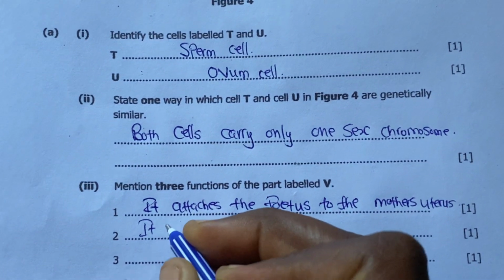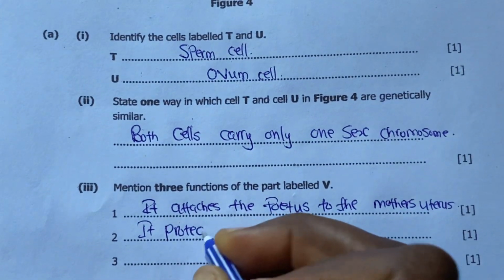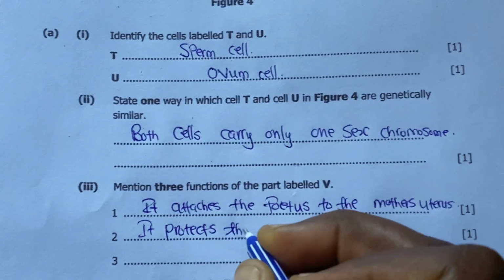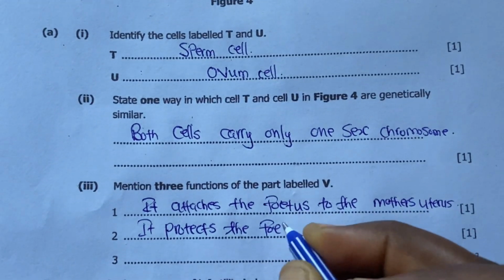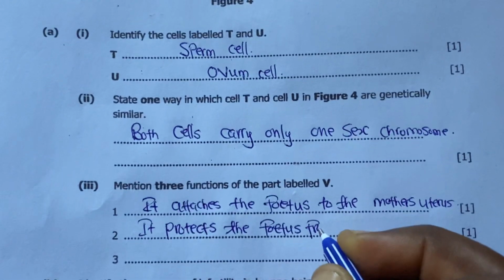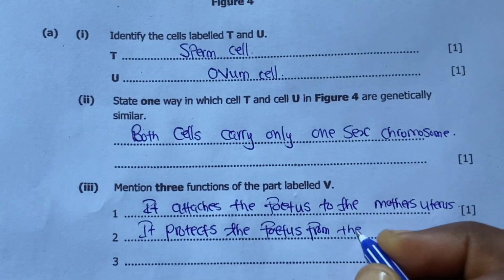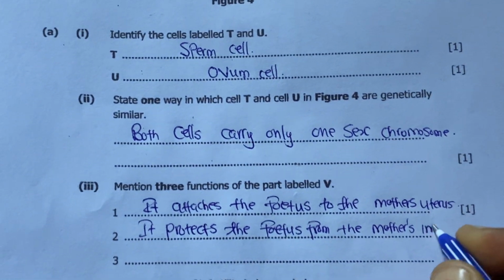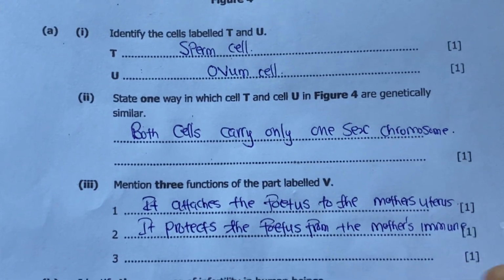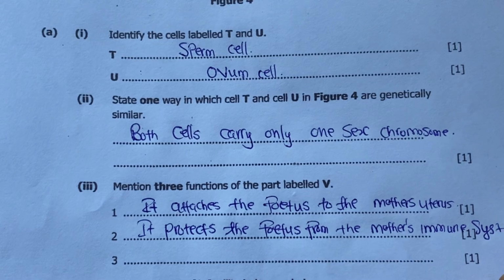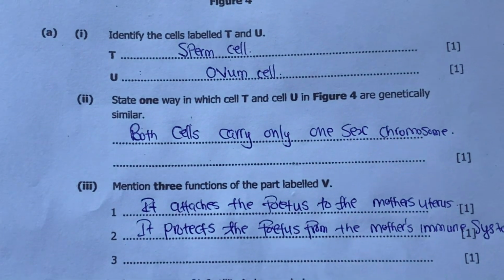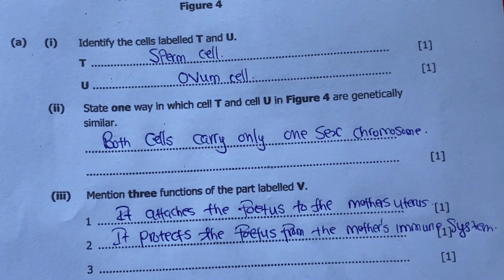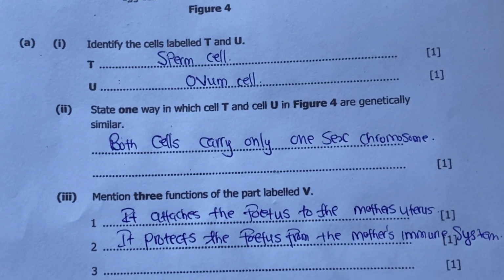So it protects the fetus from the mother's immune system.